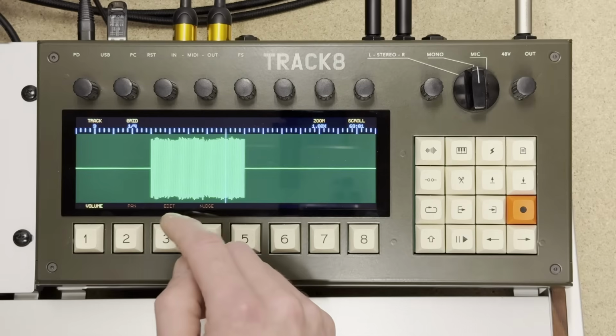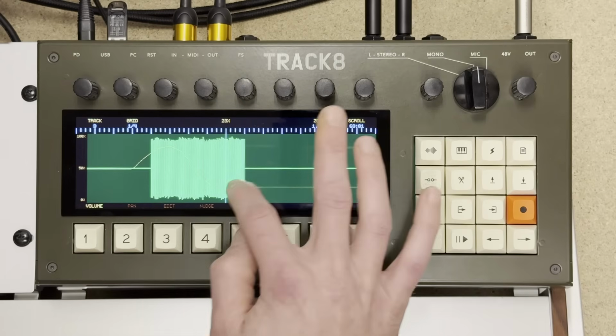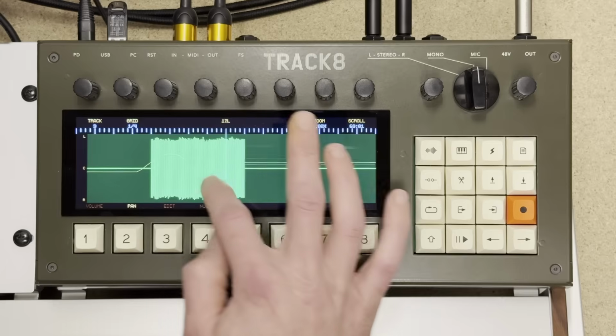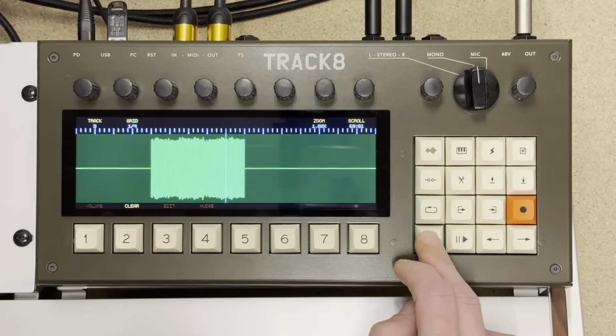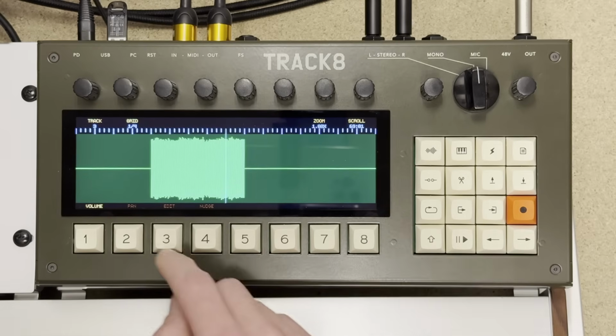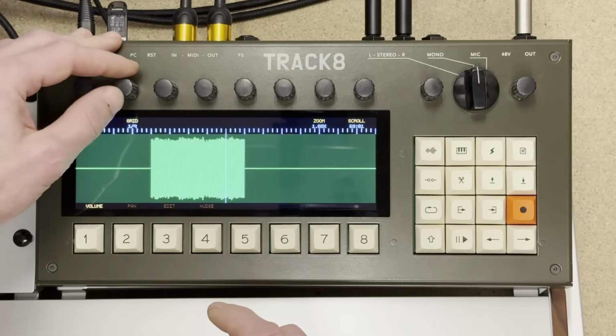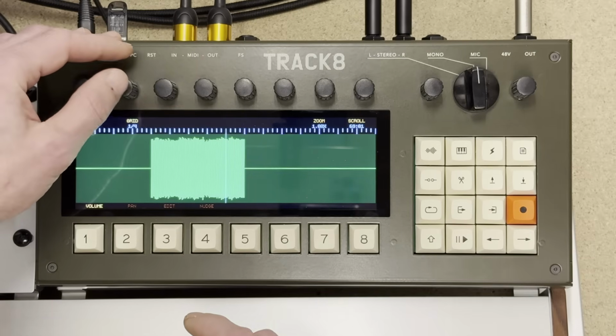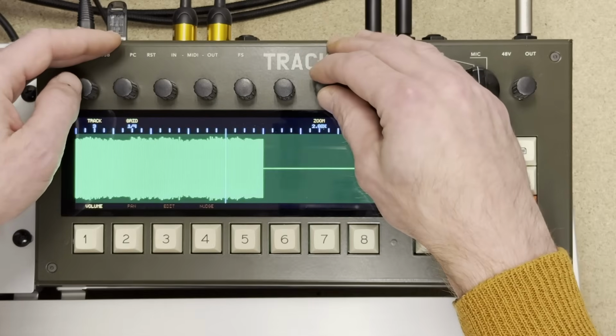For the volume, you can just use your finger and draw in volume automations. You can do the same with panning. With shift pan or shift volume, you can clear the automation. On the top, you can select a track with the encoder. You can select what editing grid you want to have. You can change the zoom level.